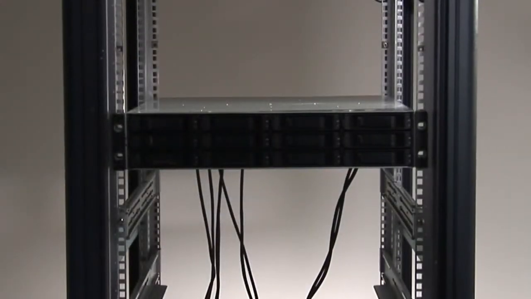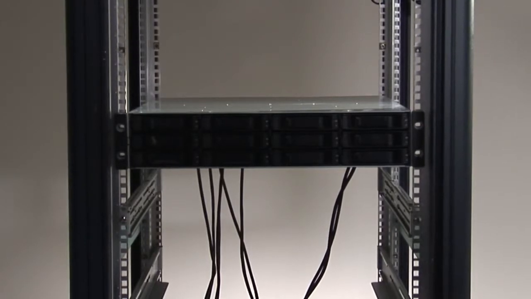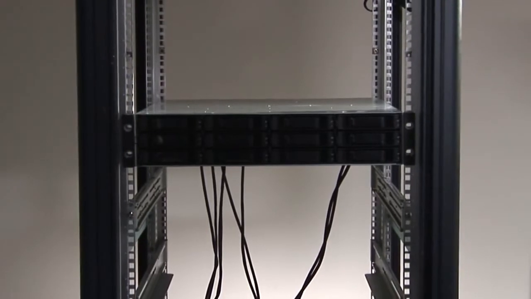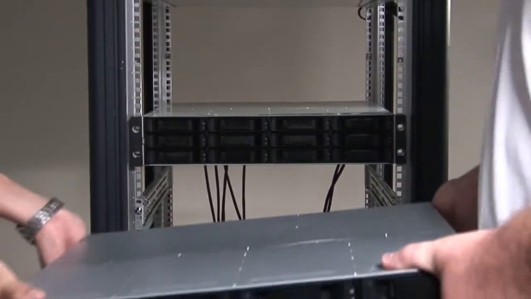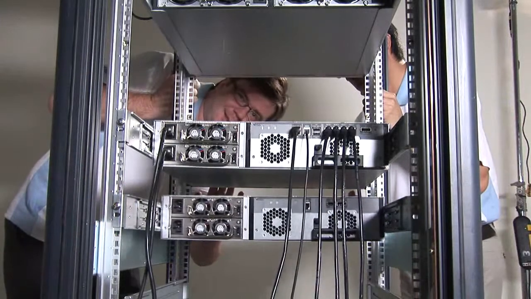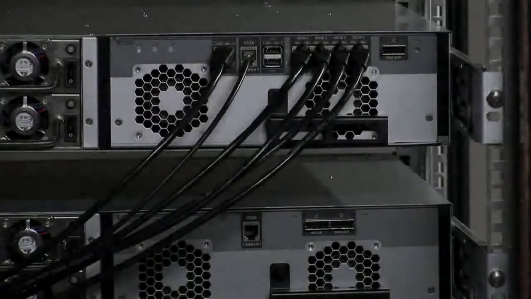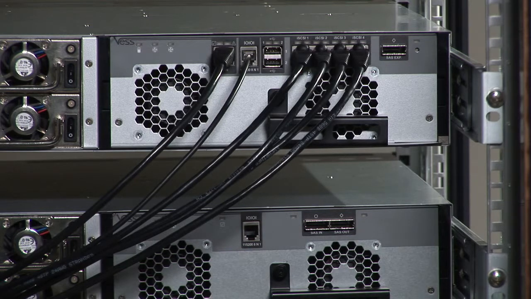Now we've configured the VessRAID, let's expand the capacity with the VessJBOD. Setting up the VessJBOD enclosure is pretty much the same as setting up the VessRAID. Install the rail kit, slide the system in the rack, and then go around the back and cable it all up. So now we have the VessJBOD in the rack, we need to make the expansion cabling.